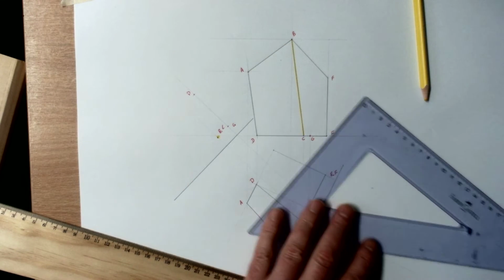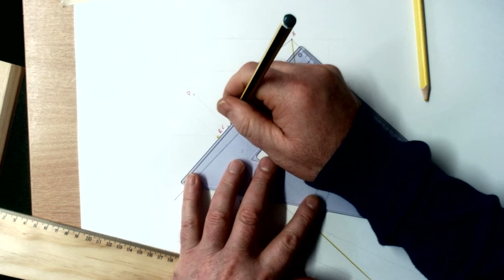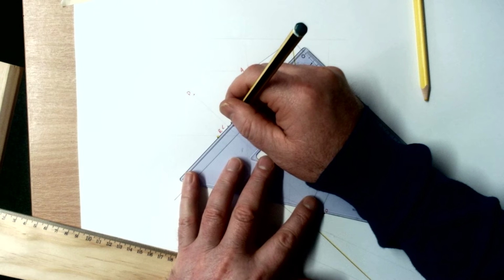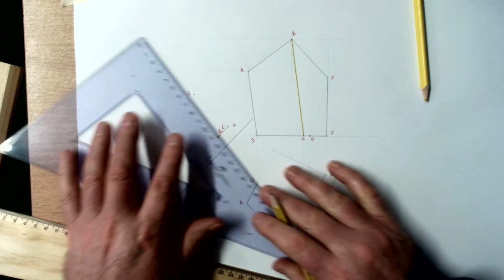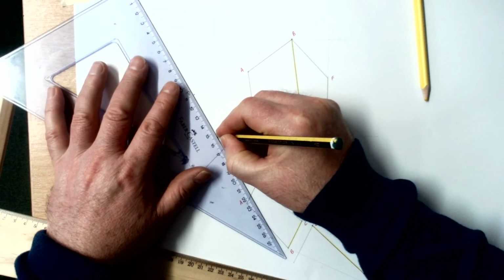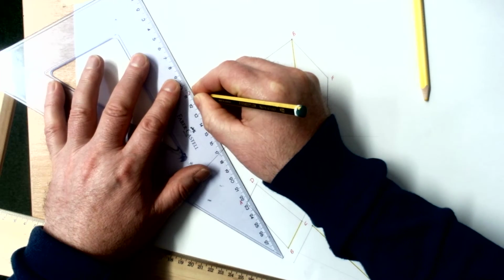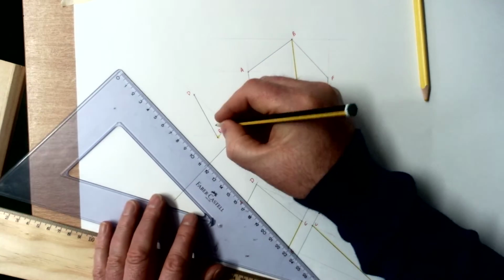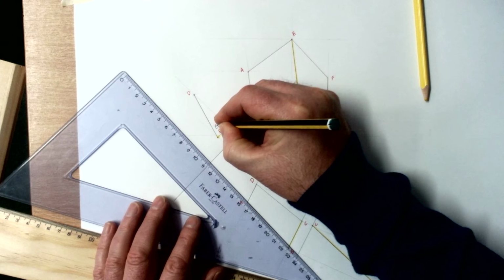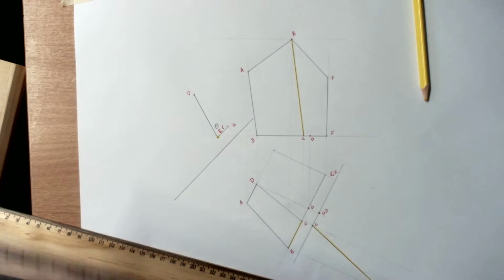So my dihedral angle there is this. Okay, so I'll just put in a symbol there to say that that's the dihedral angle between the two planes.